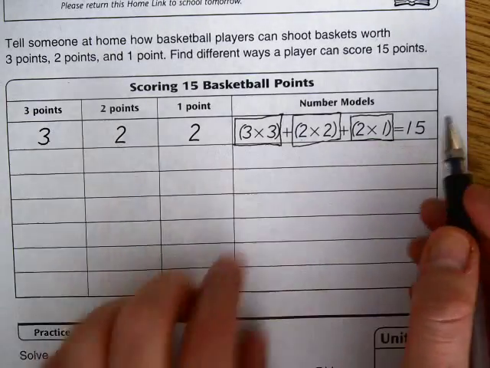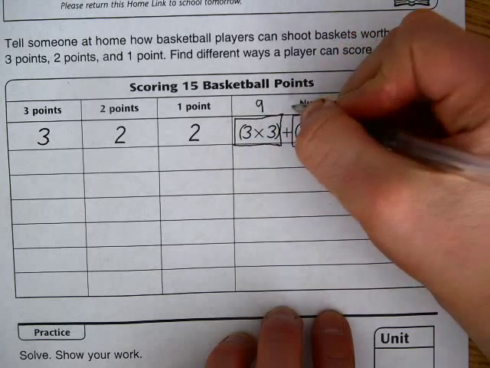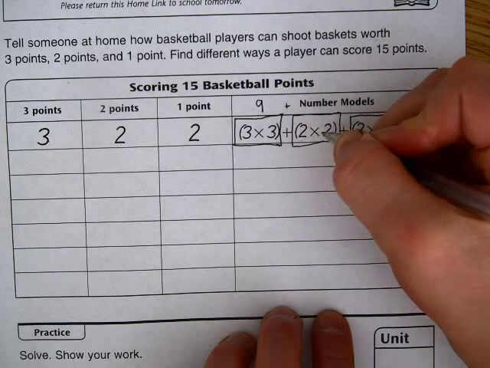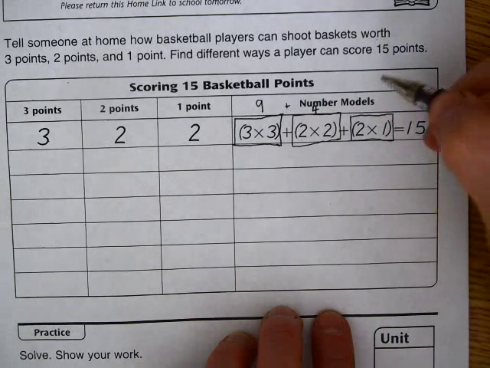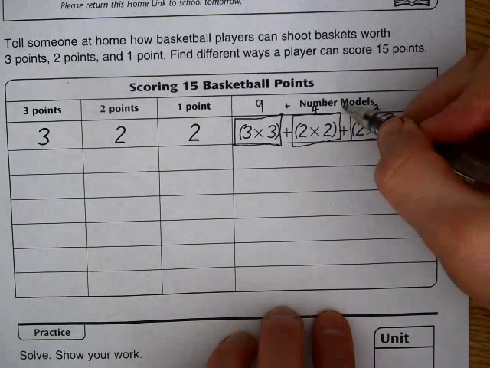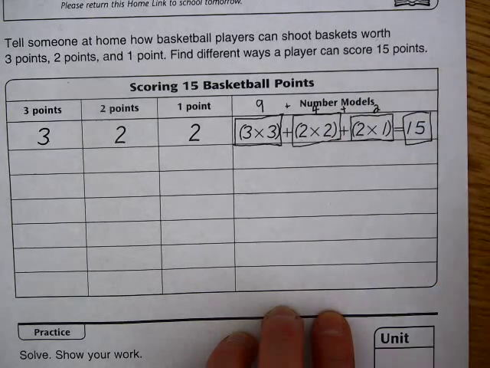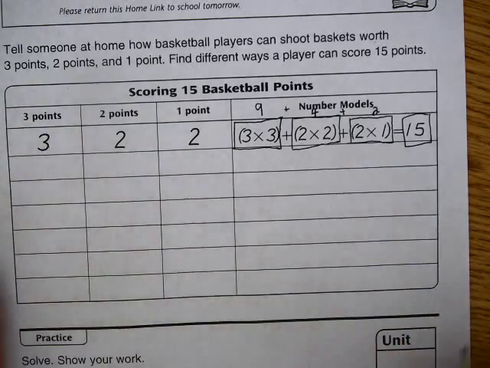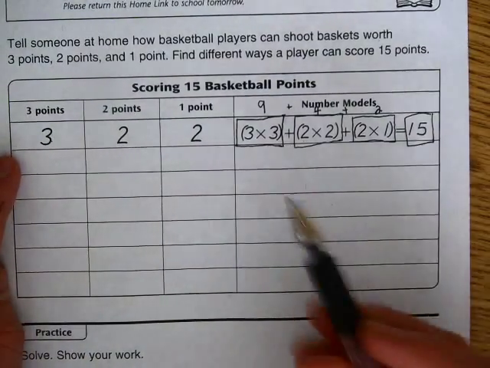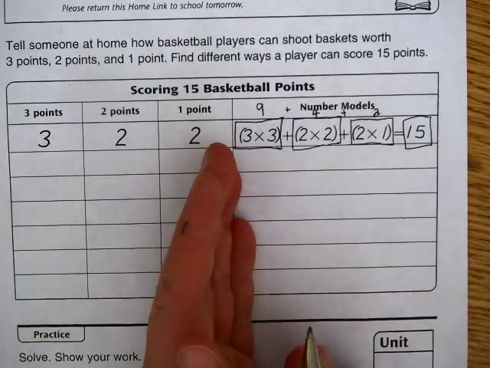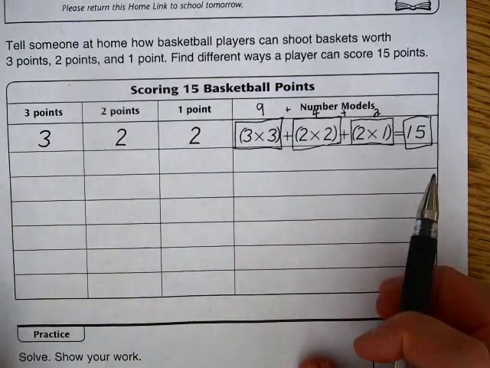And that will equal 15 because 3 times 3 is 9, plus 2 times 2 is 4, plus 2 times 1 is 2. So 9 plus 4 is 13, plus 2 does indeed equal 15. So kids have to come up with different things that go in these columns that will work out to be 15 when they put them into the parentheses in this type of number model.